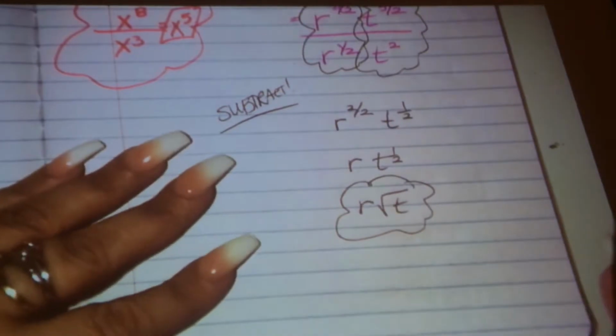Let's take a look at number 6. Negative 7 times the 4th root of x over 5 times the cube root of x.